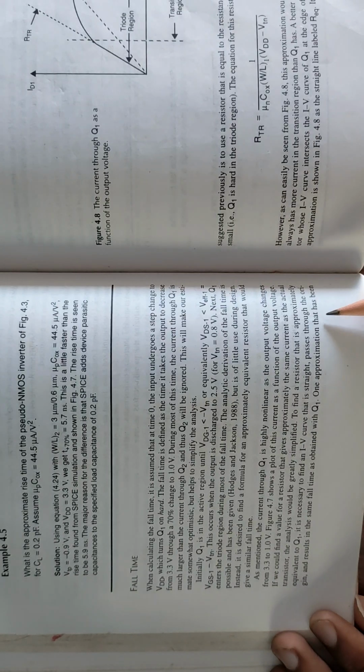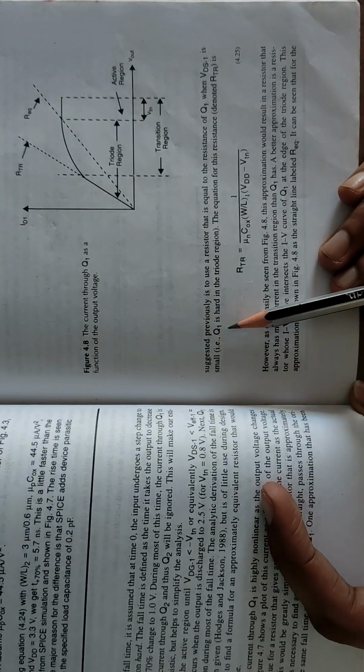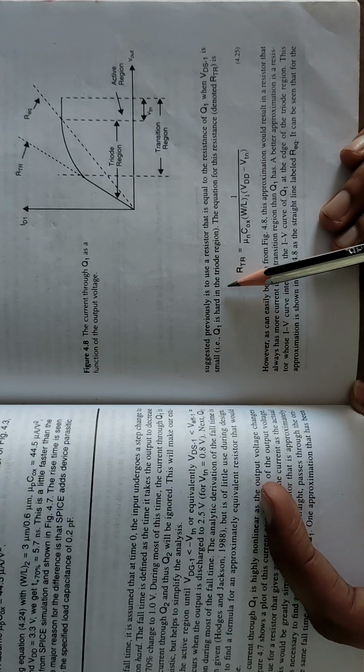One approximation that has been suggested previously is to use a resistor that is equal to the resistance of Q1 when VDS1 is small, that is, when Q1 is hard in the triode region.